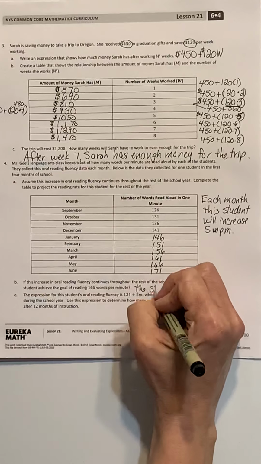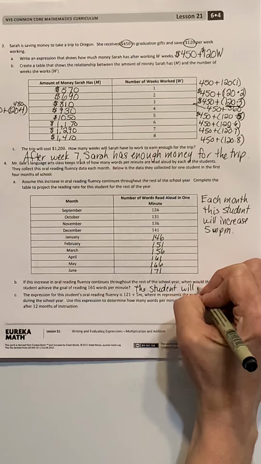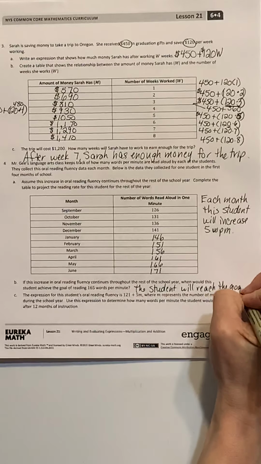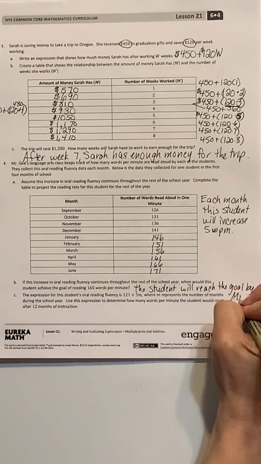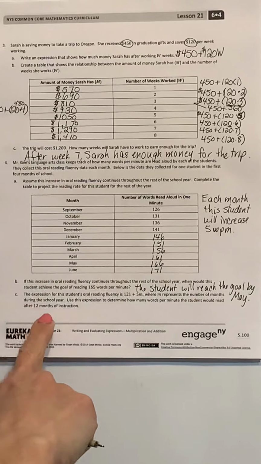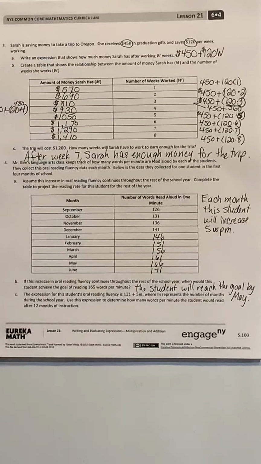The student will reach the goal by May. All right. The expression for this student's oral reading fluency is 121 plus 5M, where M represents the number of months during the school year.